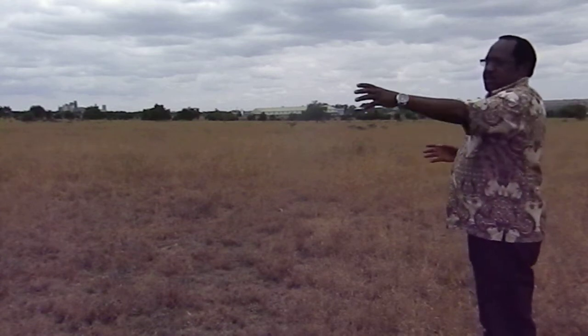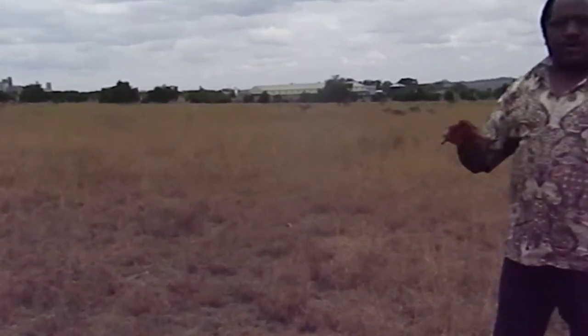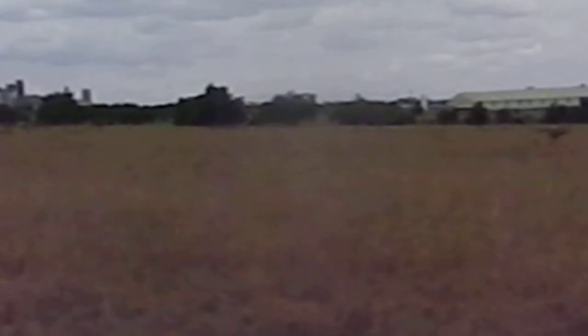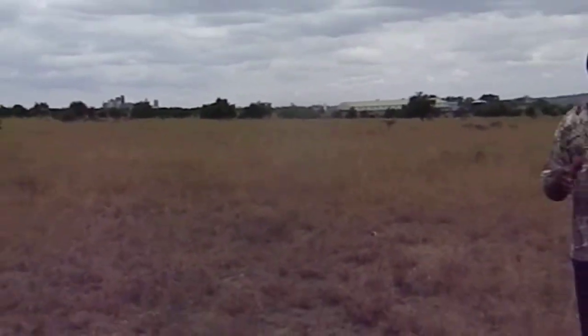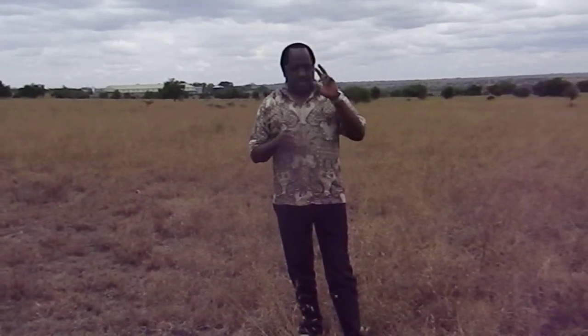It's a very good example of a savanna grassland. Now we are using this to measure the vegetation population, what we call the abundance of plant species.